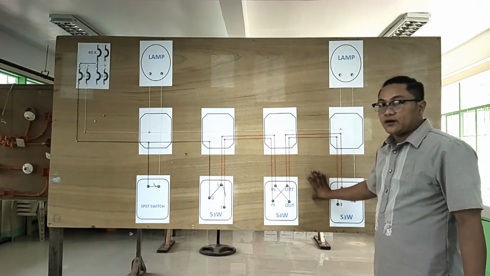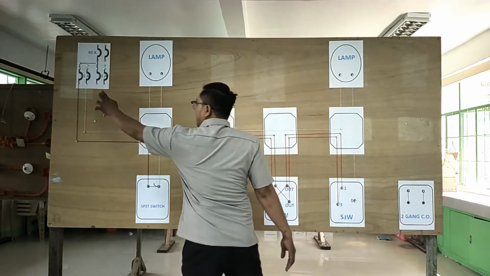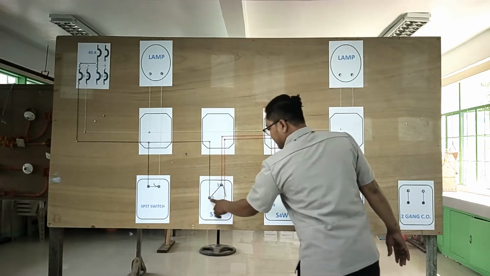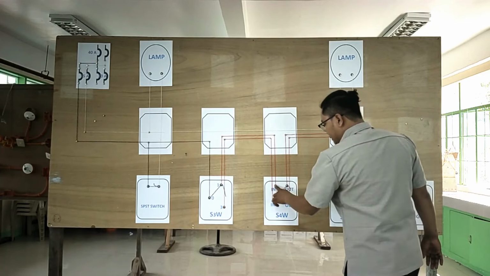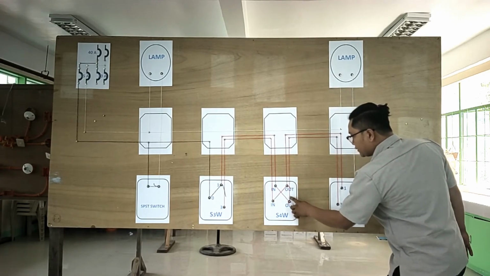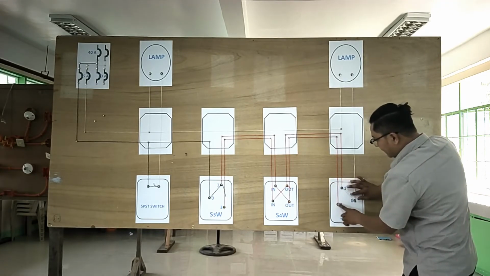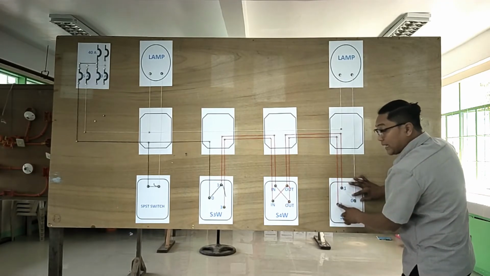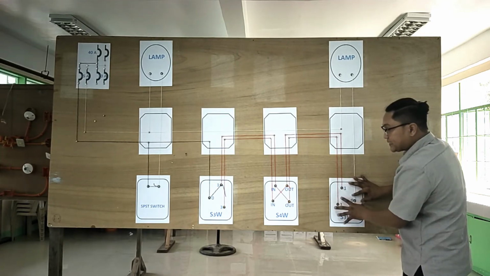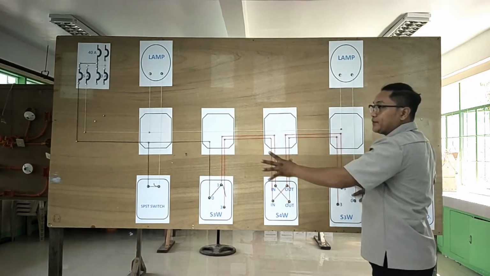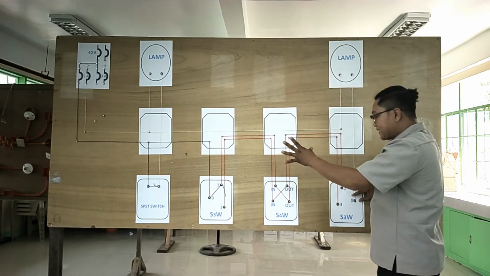kung naka-on ba siya or naka-off. Okay, like 0 going to 1, 1 to input, down to output, going to 3. Okay, therefore wala siyang dadaanan dito. Ibig sabihin, open yung circuit natin. Okay? It is an open circuit.